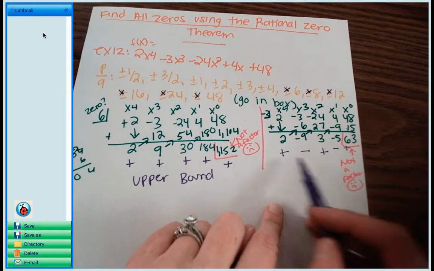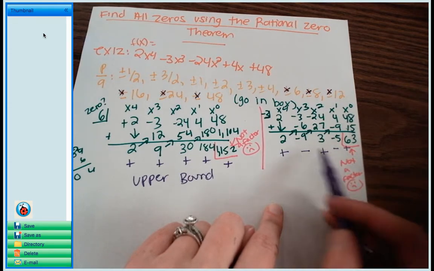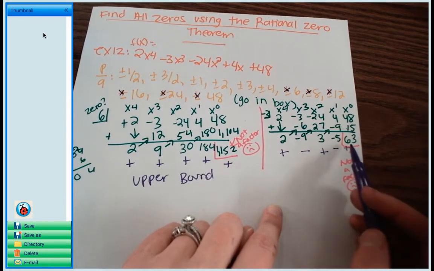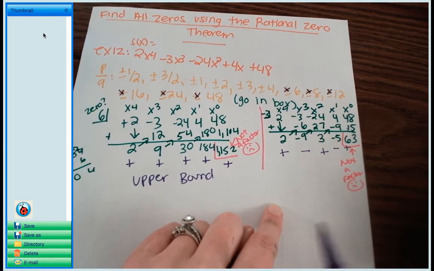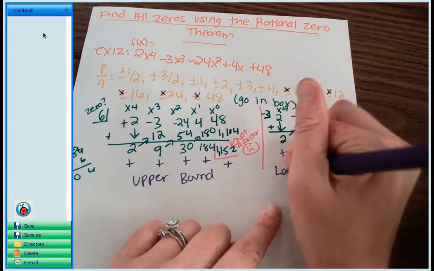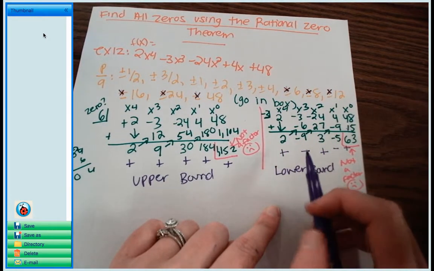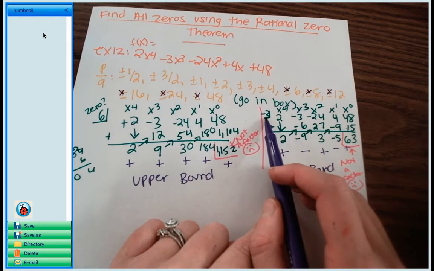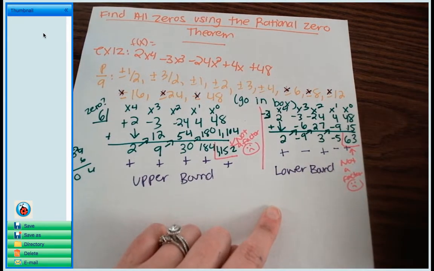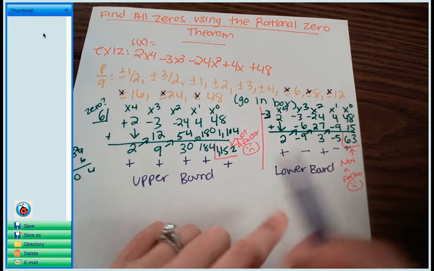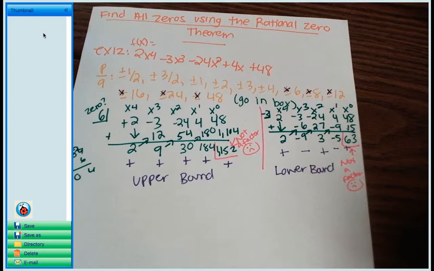If you see that the signs underneath your synthetic bar are alternating and we don't get zero as a remainder, what that means is you have spotted something called a lower bound. And what a lower bound means, you guys, is that there aren't any zeros that are smaller than -3. So everything under -3 will not work. Okay, so let's get rid of everything that's smaller than -3.